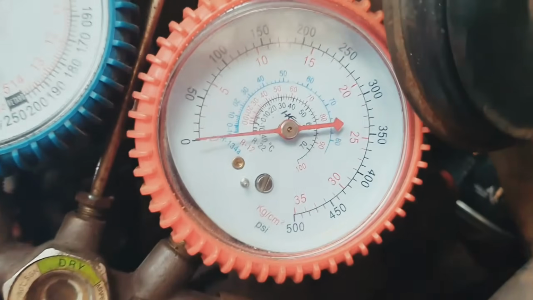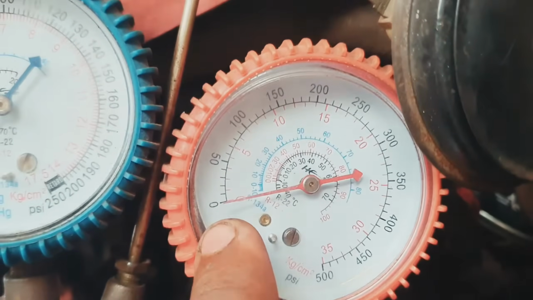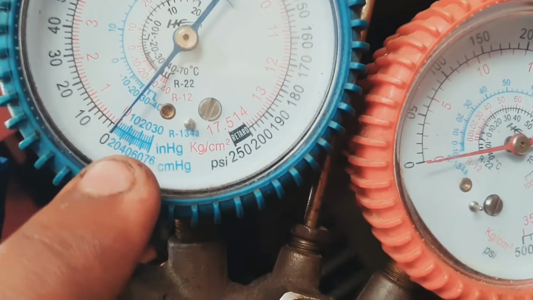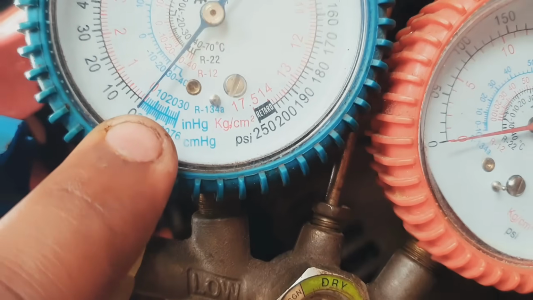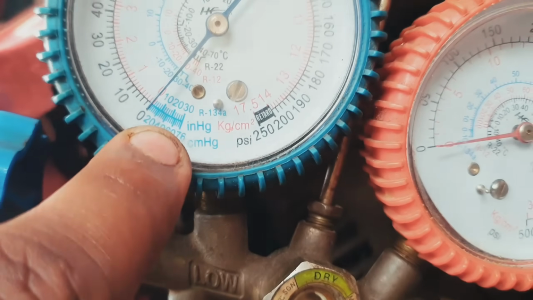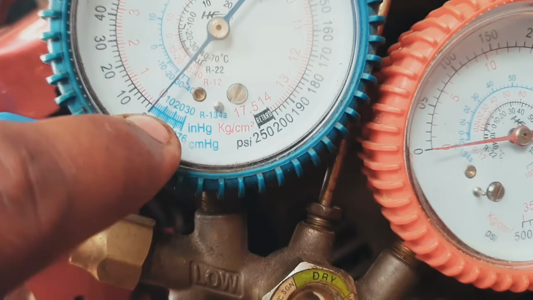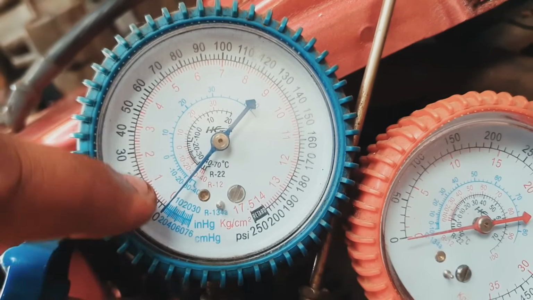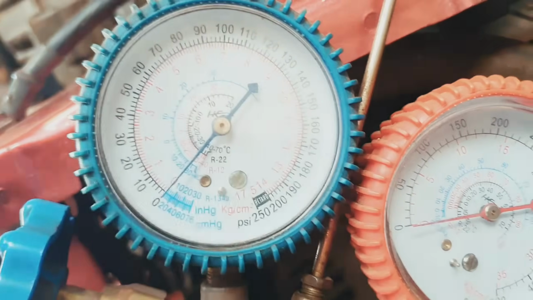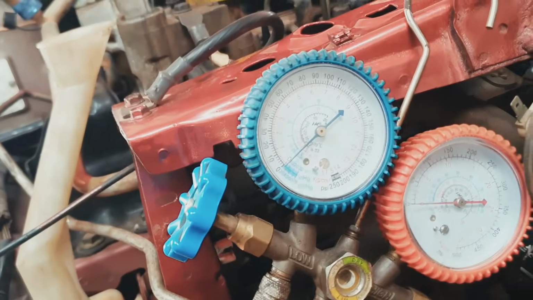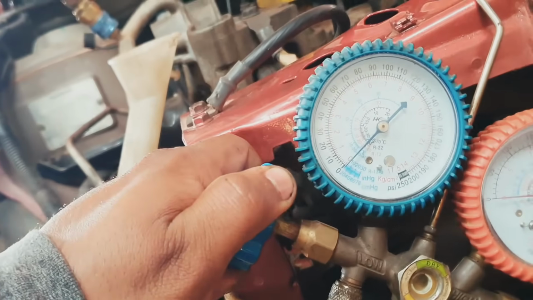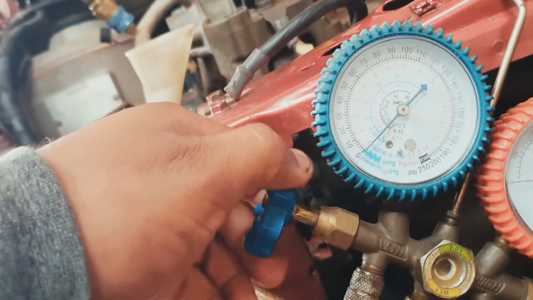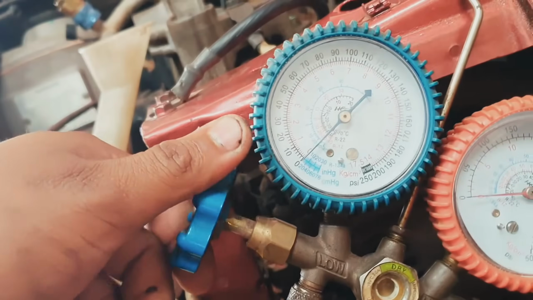On the high side you can see zero is the last. And on this one you can see there's 0, and then there's 10, 20, 30. So this is vacuum. This is the gauge for vacuum. It should be around 30, and the other gauge will start working when we introduce the refrigerant. So what I'm going to do now is turn on the vacuum pump, and before starting the vacuum pump you should open this valve so that it starts sucking.